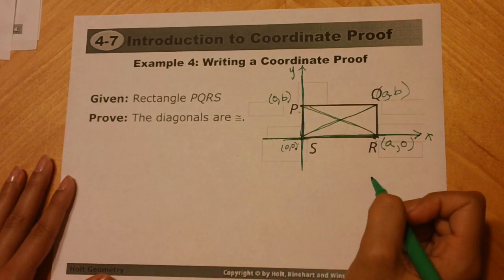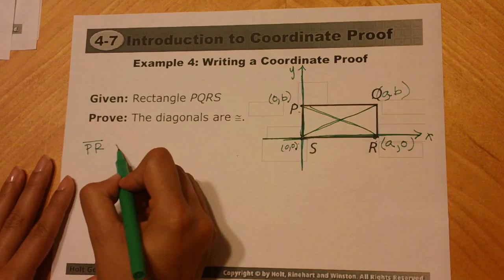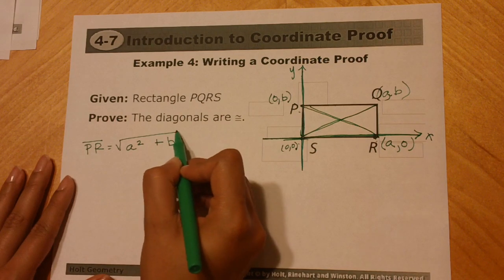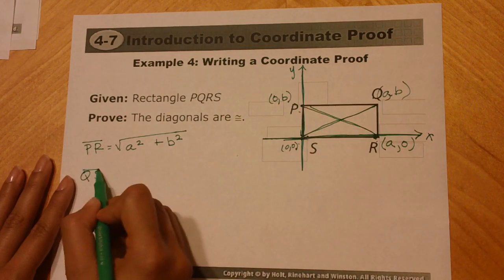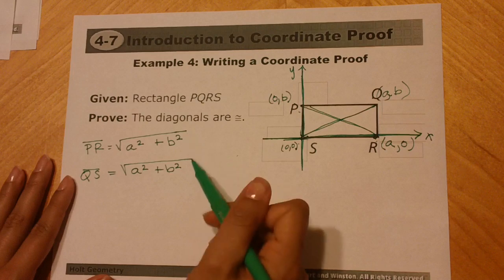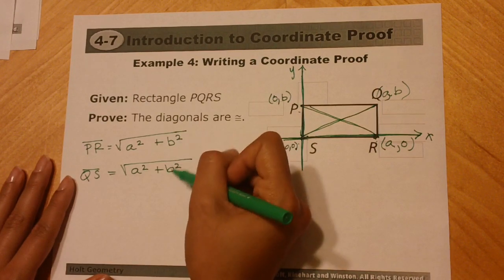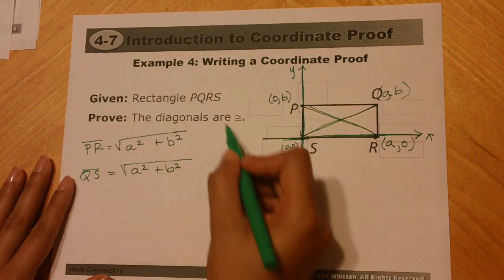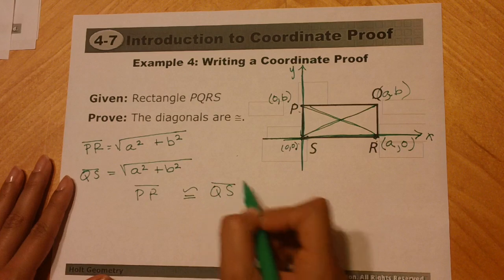So if I apply the distance formula to segment PR, I'm going to end up having the square root of a squared plus b squared. And if I do the same thing for QS, I'm going to end up having the square root of a squared plus b squared again. So because these two measurements, even though they don't actually have numbers in them and I don't actually know what those numbers are, I know that they're going to be the same no matter what number gets substituted because the variable expressions are the same. So now I know that the diagonals are congruent. PR is congruent to QS.